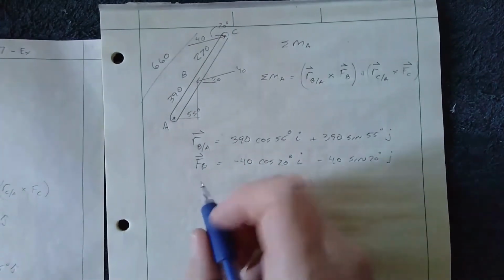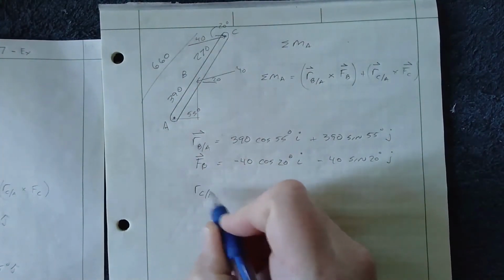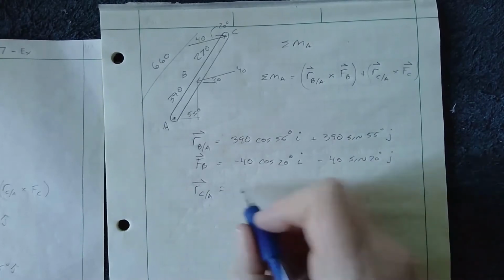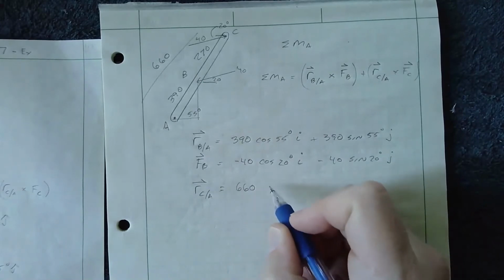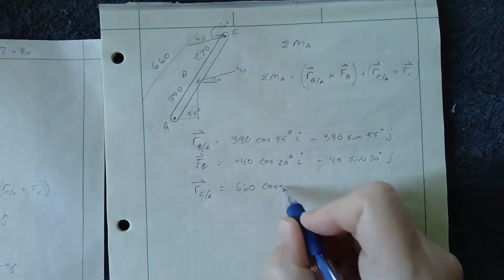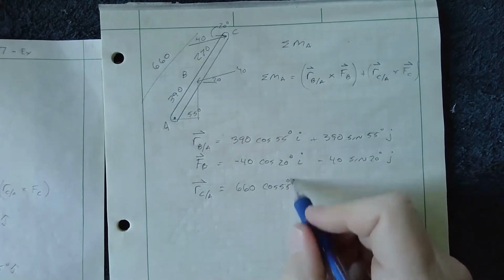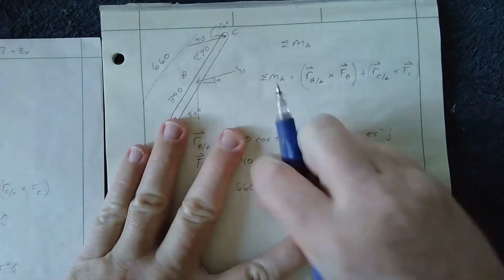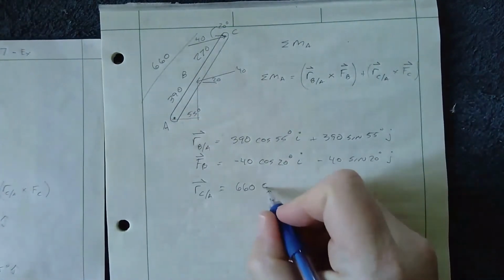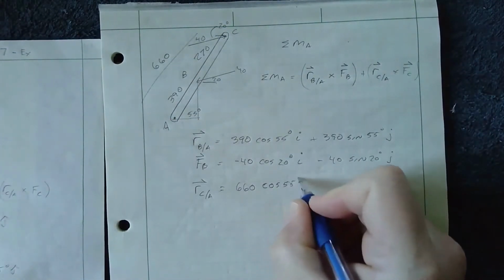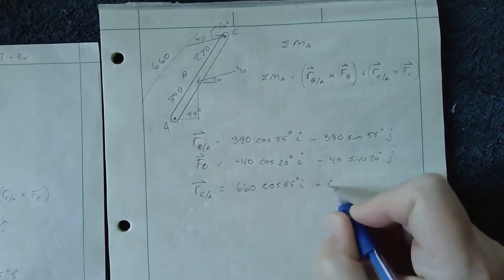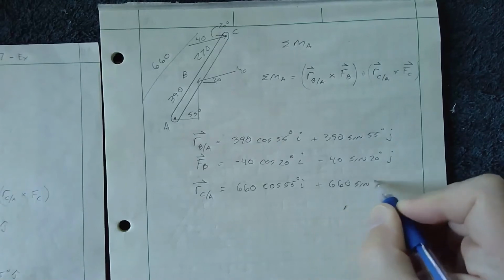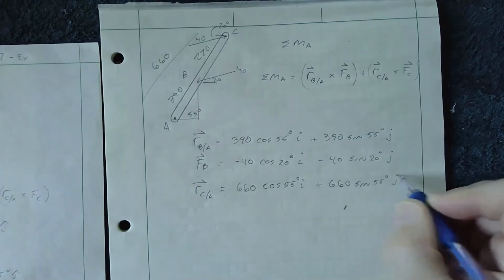Let's do the same thing, R_C relative to A. And here we have the whole distance, 660. And that's going to be times the cosine of 55 degrees. Sorry, missed a 55. So let me erase that. So we got 660 cosine 55 degrees I, and then that's going to be plus 660 sine 55 degrees J.